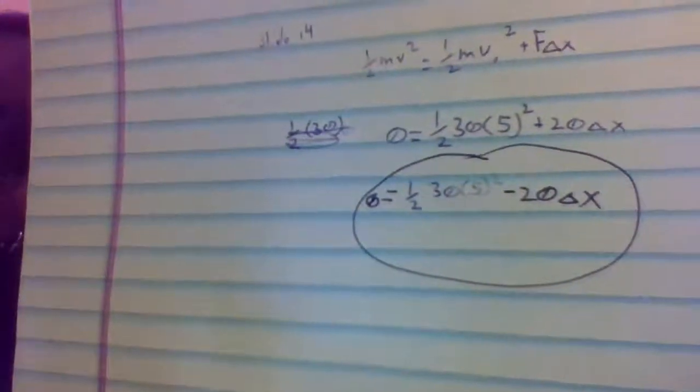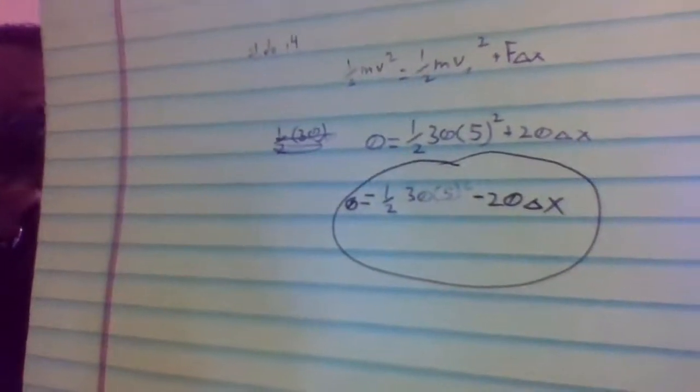If you can see that, look in the circled part there. It says 0 equals 1/2 30 times 5 squared minus 20 change in position. And that's because the force is in the opposite direction of the velocity. So as you're working through these problems, you'll always want to think, is my force acting in the same direction, positive, or the opposite direction, negative, of my velocity? That lets me know if it's slowing down or speeding up. Once we're aware of that, we can start solving it, no problem.